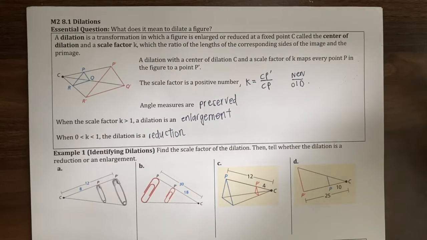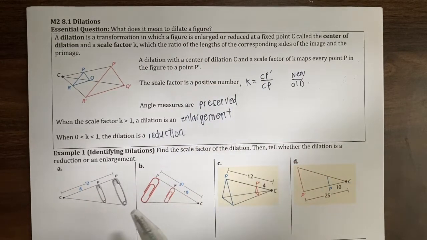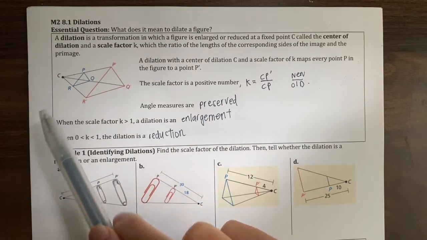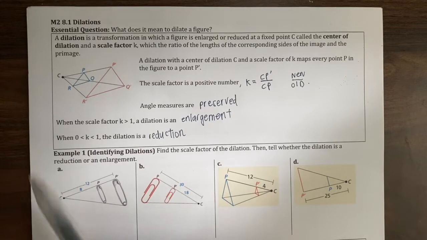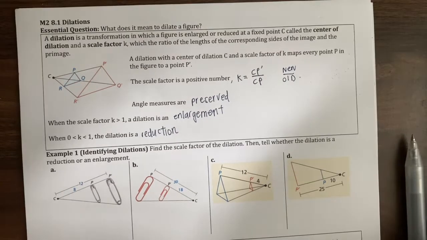Chapter 8 deals with similarity, and this first lesson is about dilations, which is a transformation in which a figure is enlarged or reduced at a fixed point C, which is called the center of dilation, and a scale factor. Don't worry too much about the center of dilation. We're only going to be concerned about it for the first example.